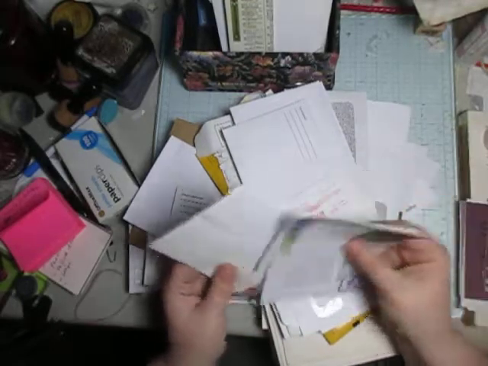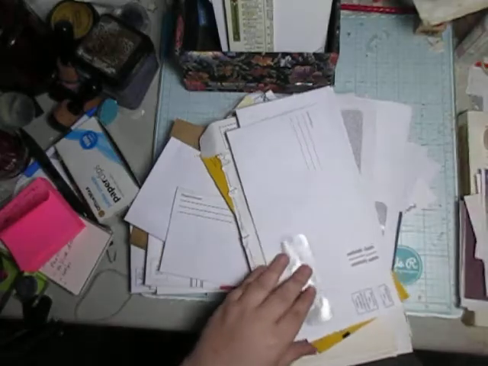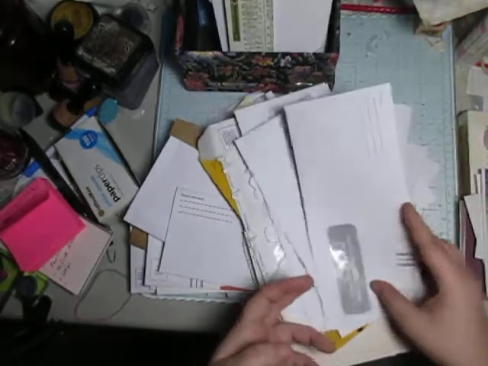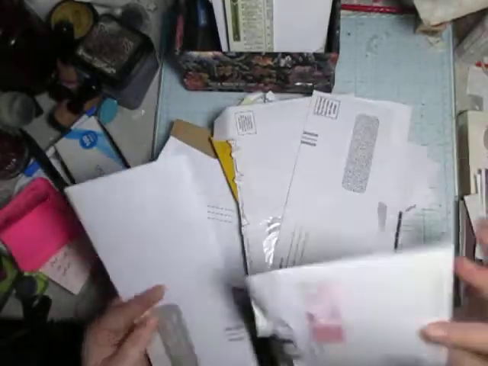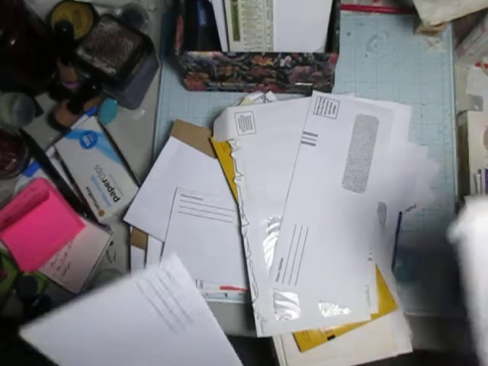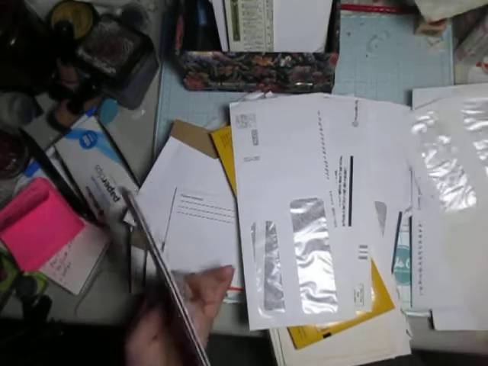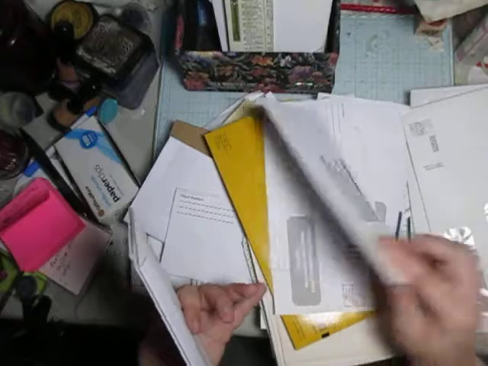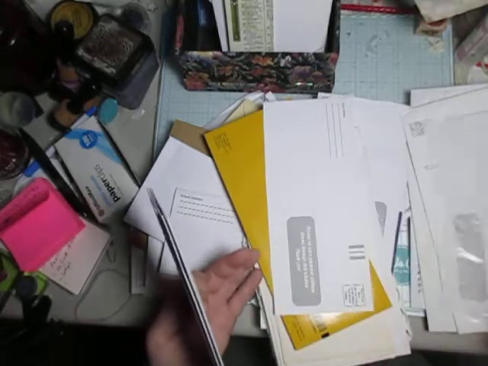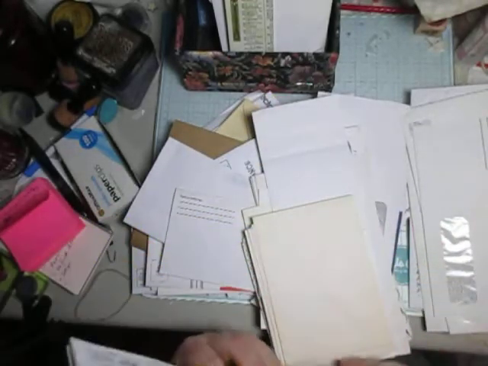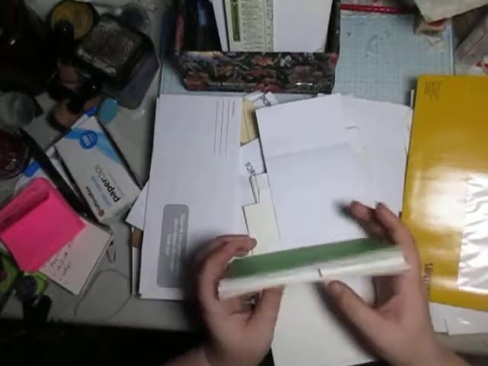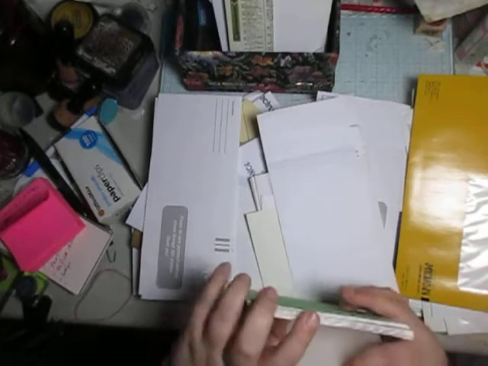So these are like bottom pieces. Window envelopes. Another window envelope, window envelope. Some of these aren't as perfect as these ones, so I should have them in a separate pile. These are smaller envelopes that I use to make booklets and stuff like that. They should be all in one place.